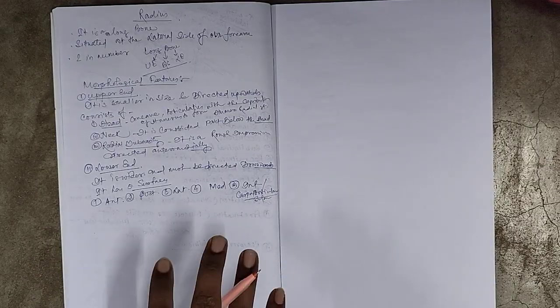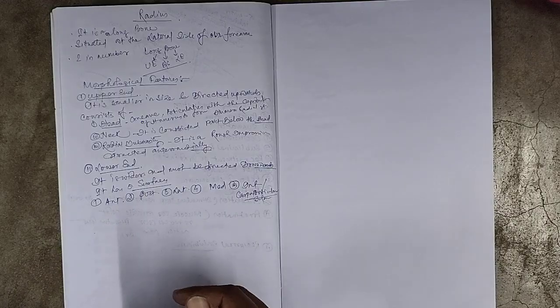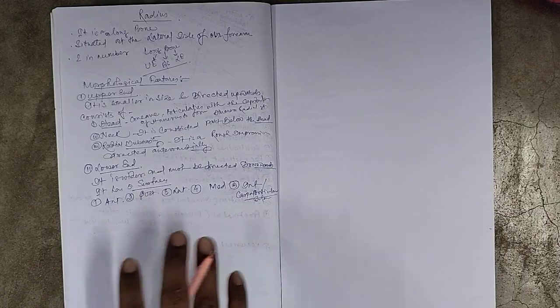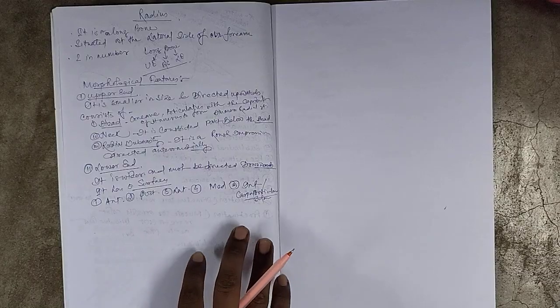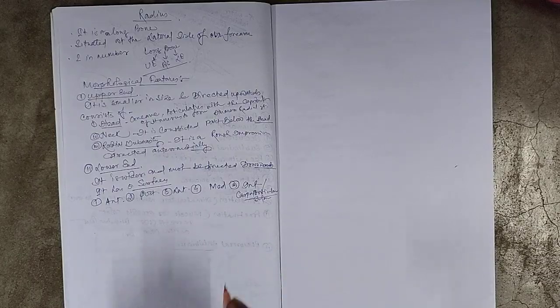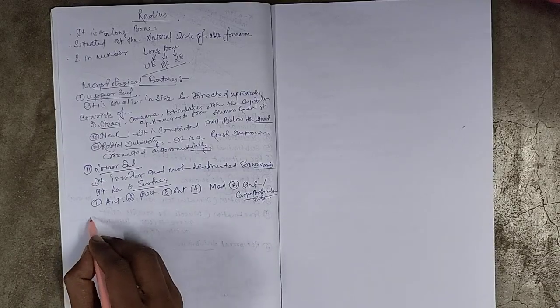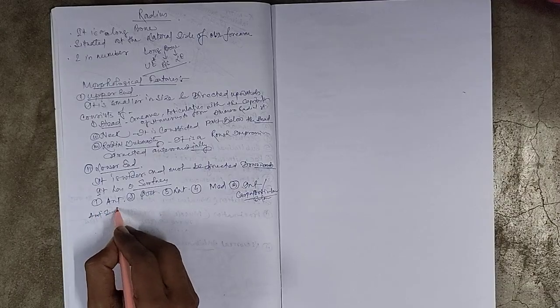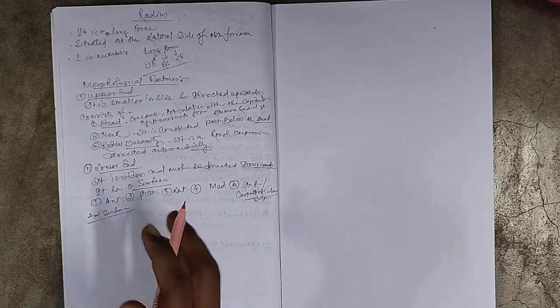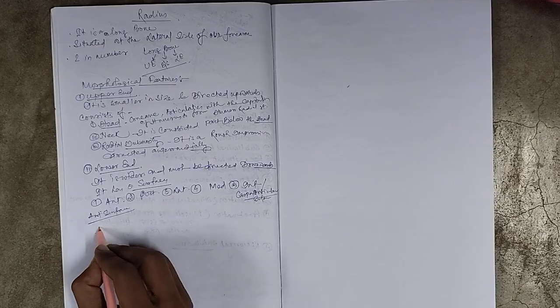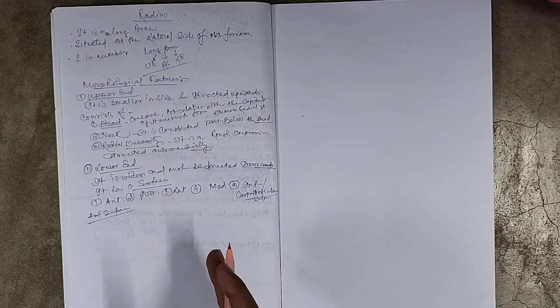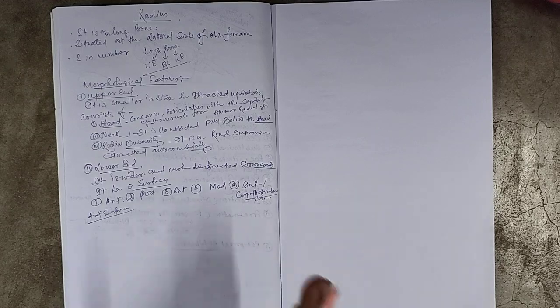So the lower end is much wider and directed downwards, and it has five surfaces: anterior, posterior, lateral, medial, and inferior or carpal articular surface. So now let's discuss one by one. The anterior surface is the continuation of the anterior surface of the body or shaft of the radius.